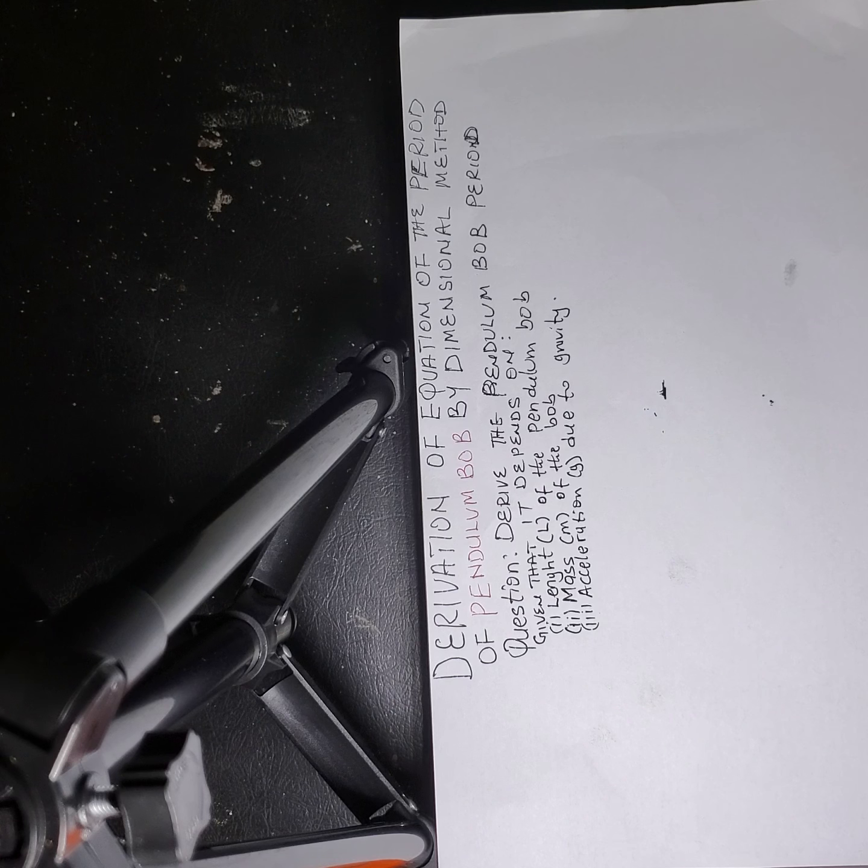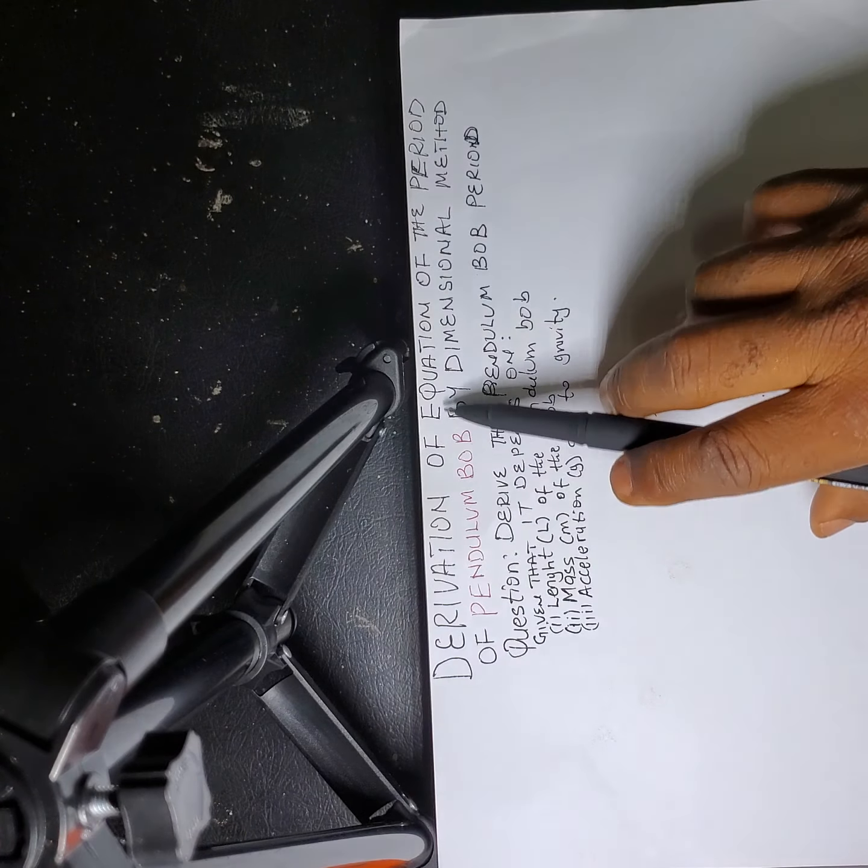Today, we are taking a topic under physics, and that topic is related to the dimension in physics. So, today, we are working on a topic: derivation of the equation of the period of a pendulum bulb by dimensional method.